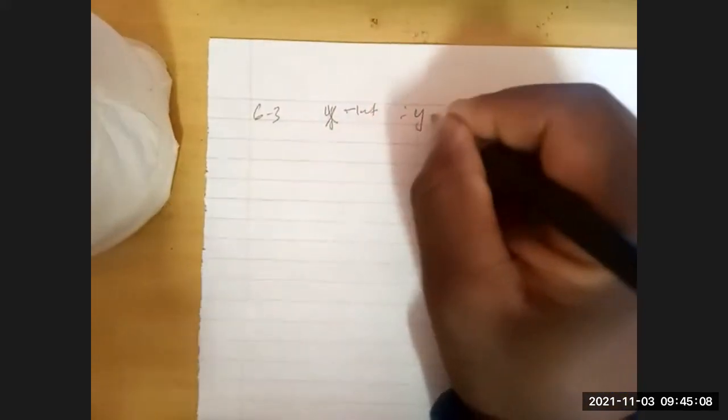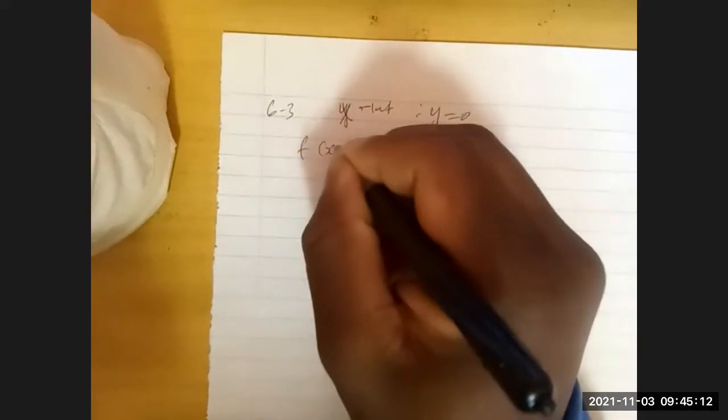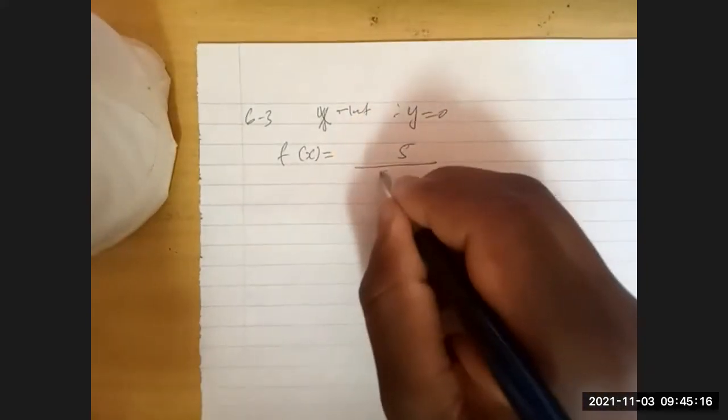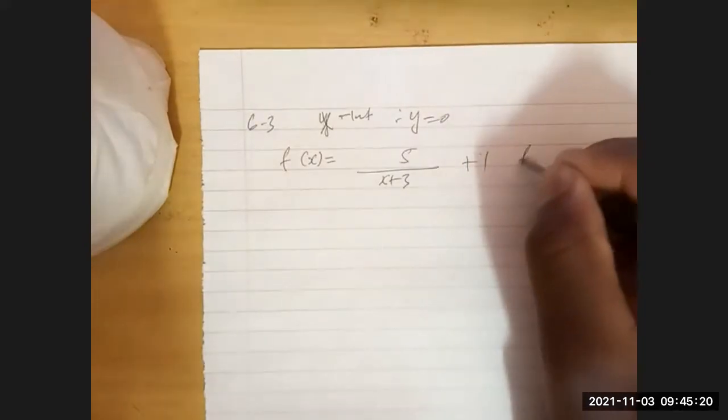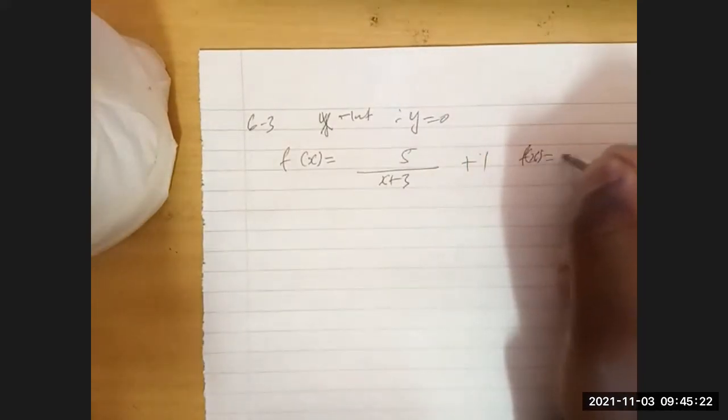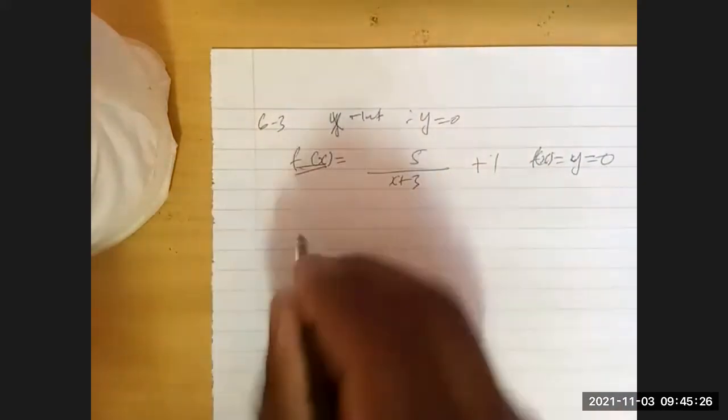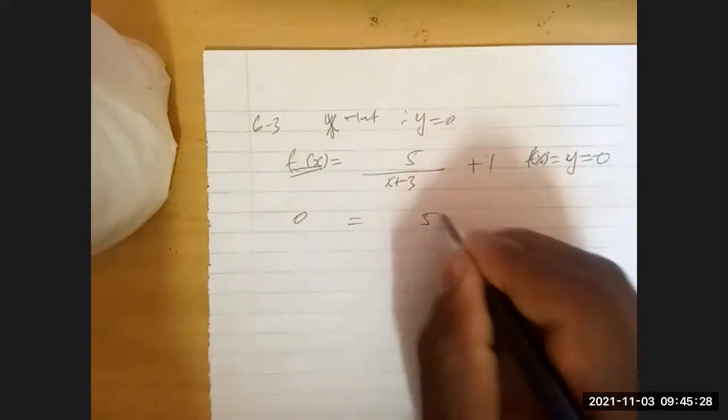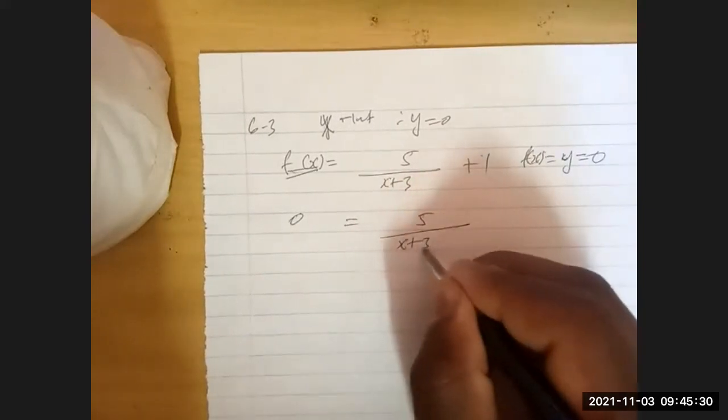For the x-intercept, we always make y equal to 0, right? So f of x, we have seen that it is 5 over x plus 3, plus 1, and f of x is the same as y, and this is equal to 0. So I'm going to put 0 equals 5 over x plus 3, plus 1.